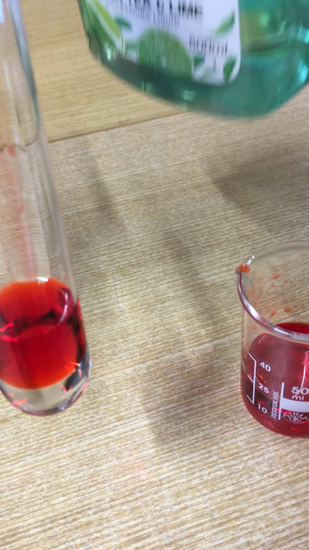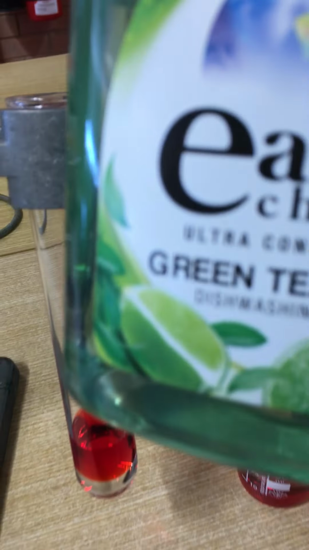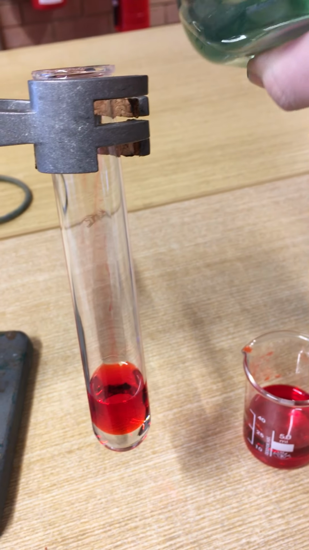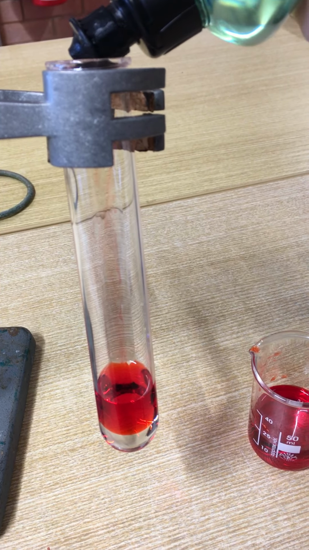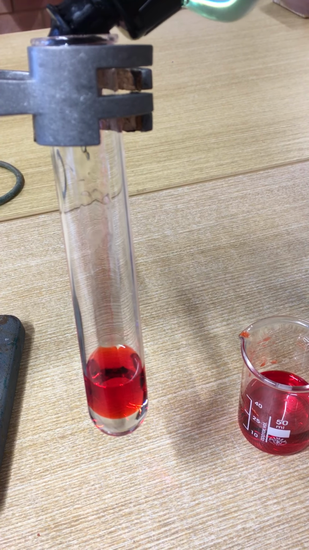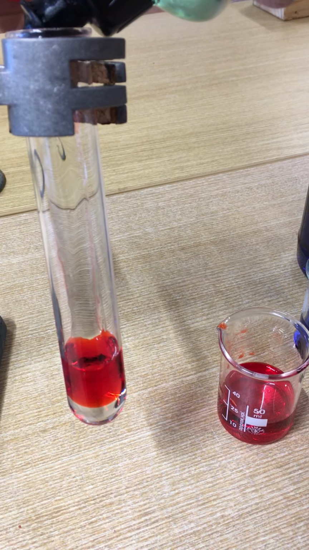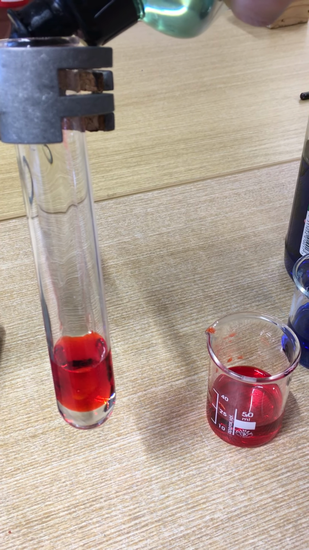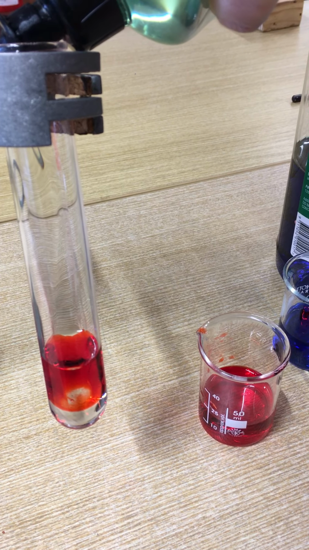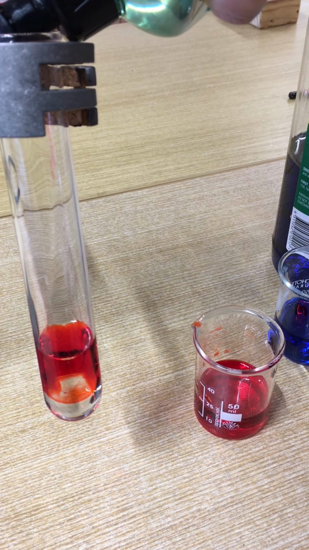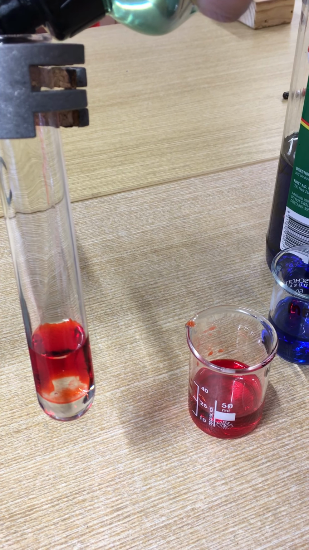Let's see where the detergent comes. Now, if it is more dense than water, it will go below the water layer, and if it is less dense than water, it will sit on top.